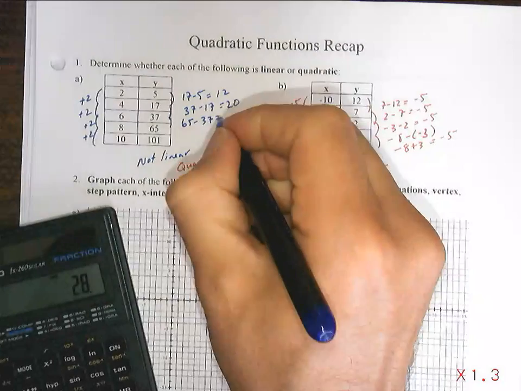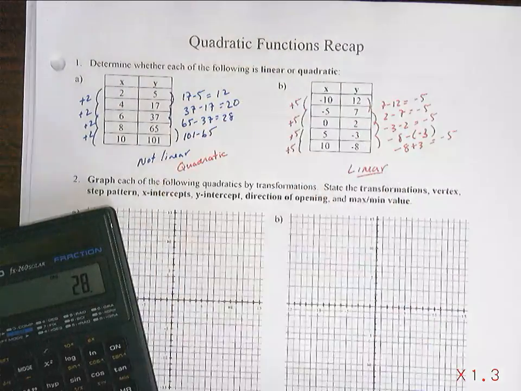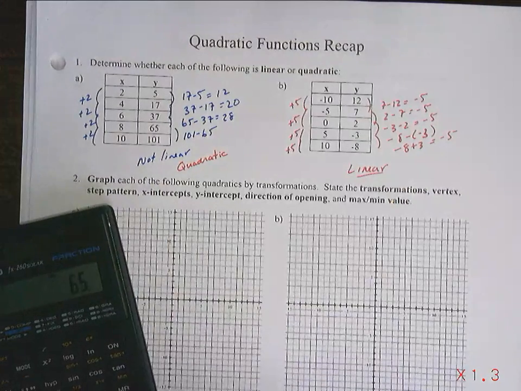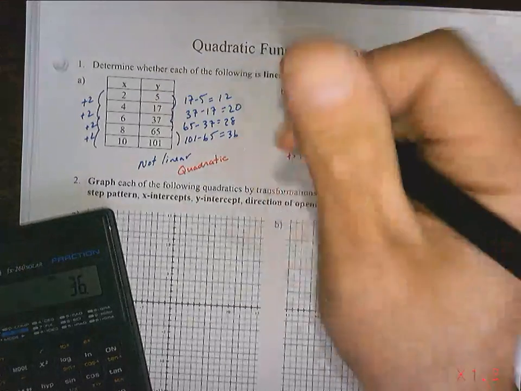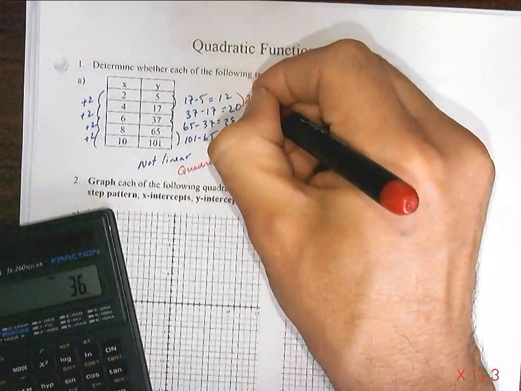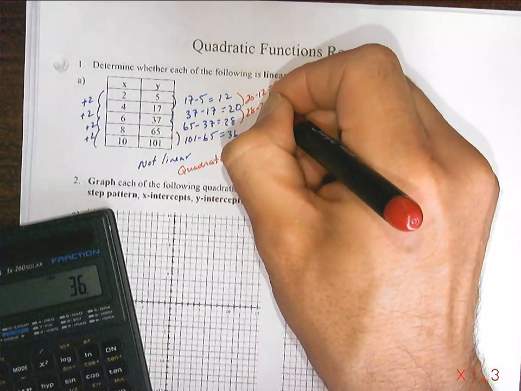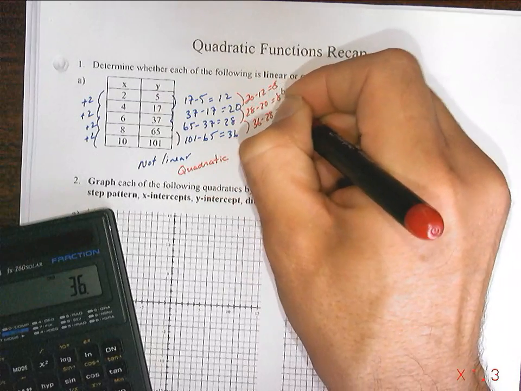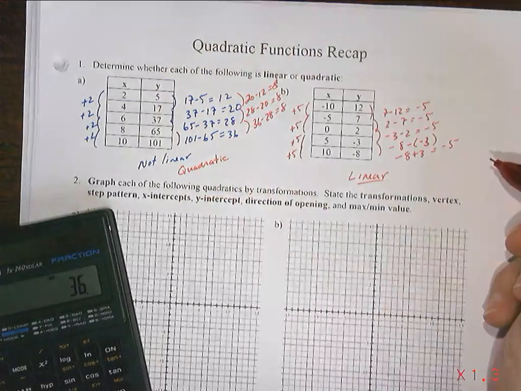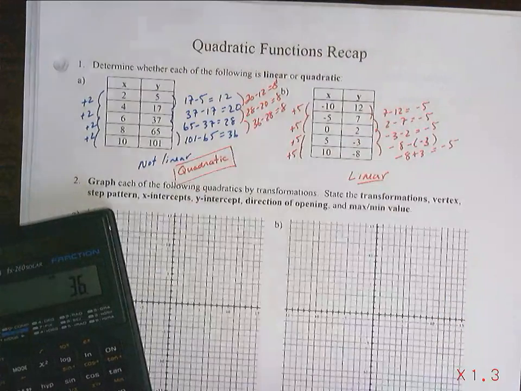That's going to be 28. And then it's going to be 101 minus 65. And that's going to be 36. So those are your first finite differences. Your second finite differences are 20 minus 12, which is 8. 28 minus 20, which is 8. 36 minus 28, which is 8. See your second finite differences? They're all the same. That makes it quadratic.